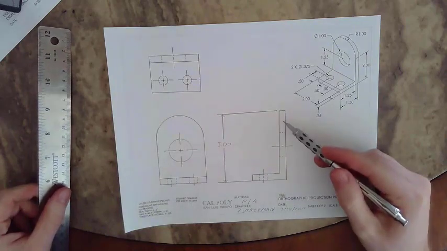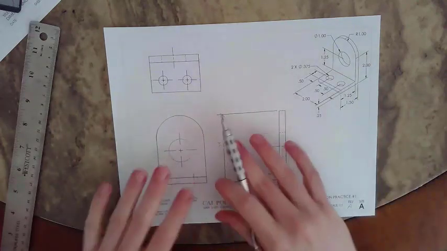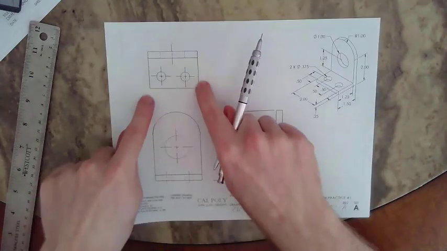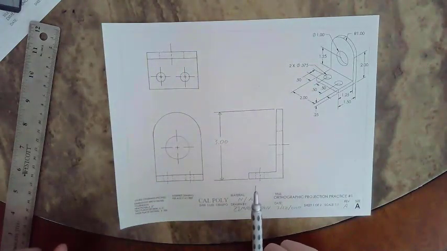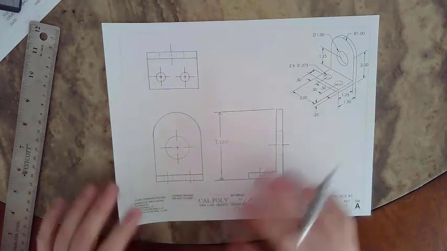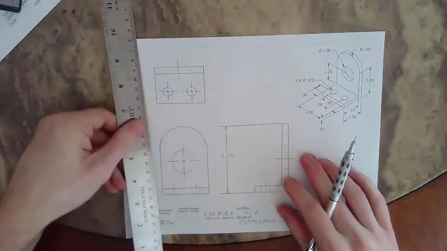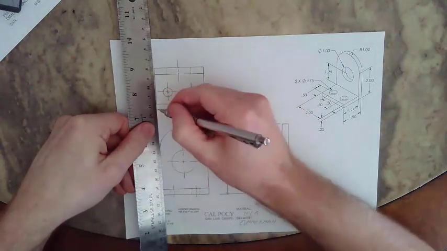So that was 3 inches. Next, I'm going to dimension the thickness. Well, I'll stick with the overall dimensions first. So I have the height. I'm going to need a width and a depth. The contour rule says place dimensions between the views as much as possible. So I'm going to put my width off of this view up here.